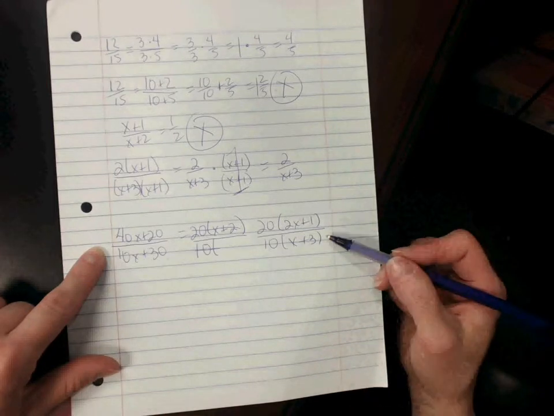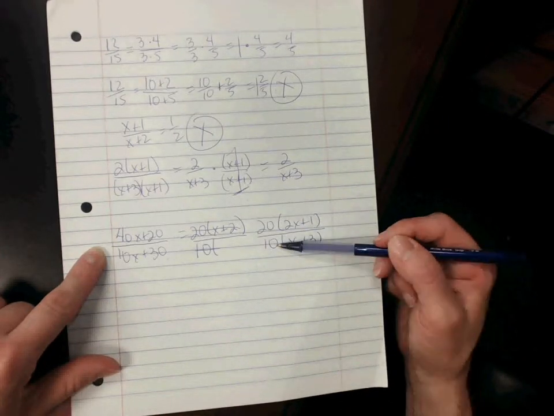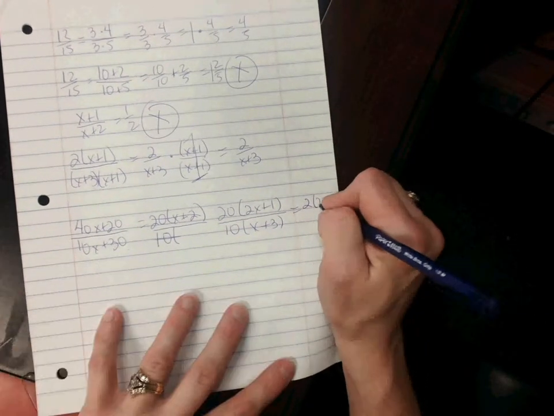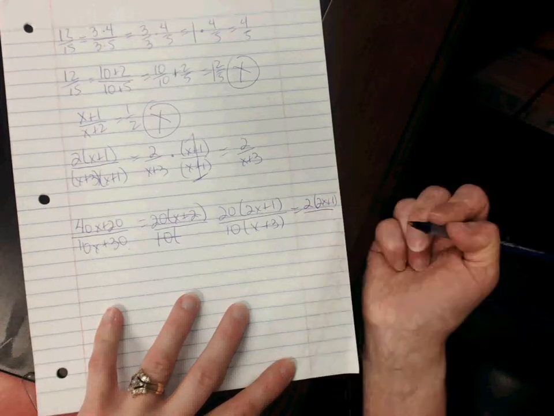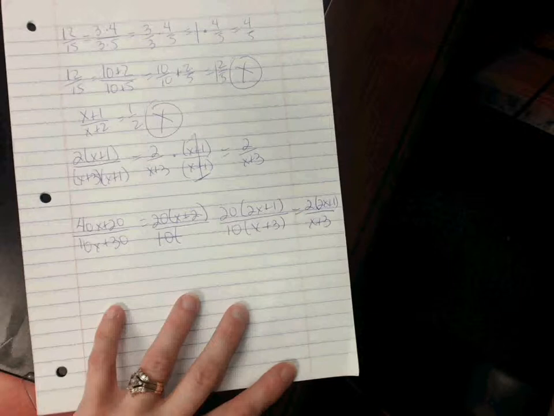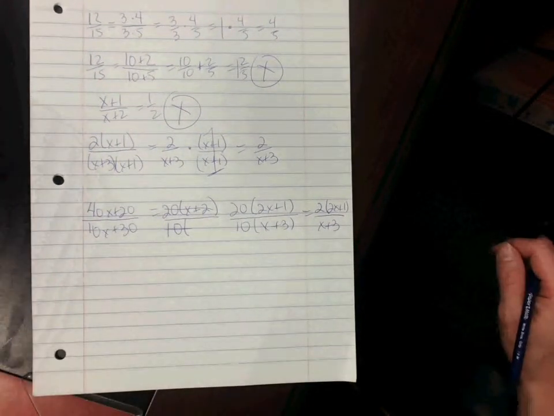Now these are not the same. I can't cancel those, but I can still reduce these numbers. So 20 divided by 10 is just 2. So I'd have 2 times 2x plus 1 divided by x plus 3 as my answer. So we're going to factor them out as much as possible, and then we can reduce them.